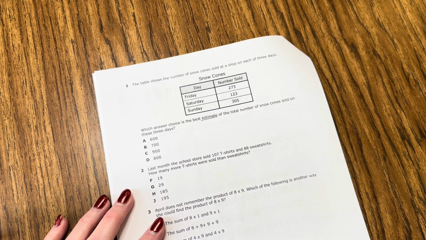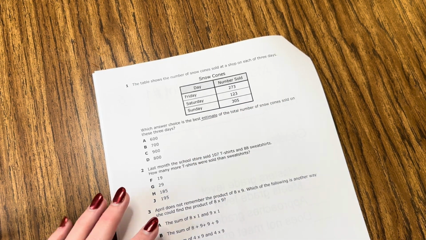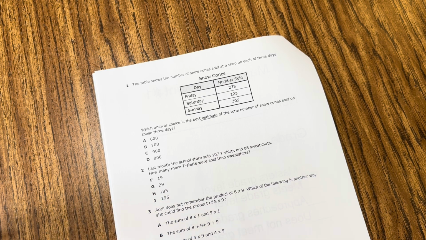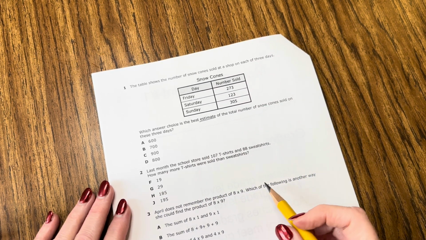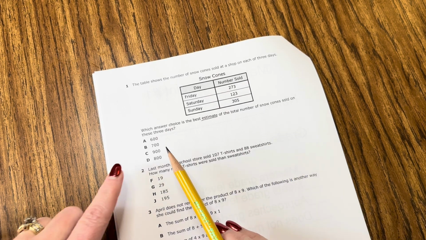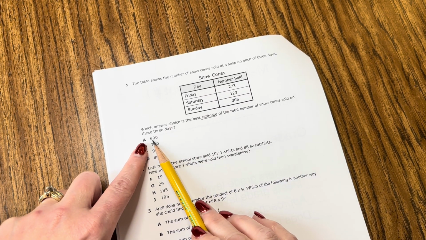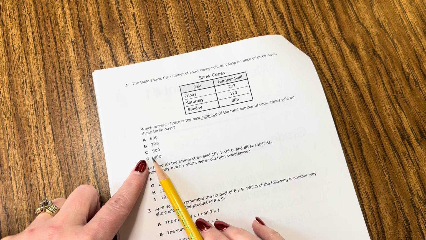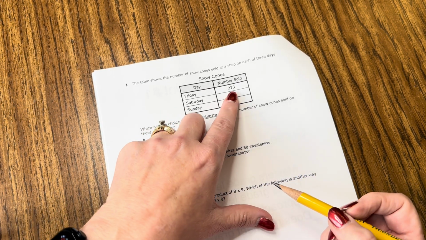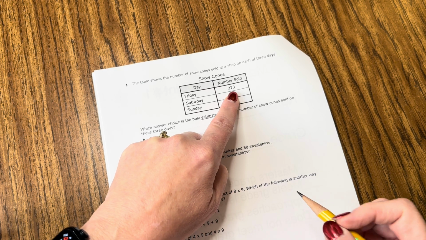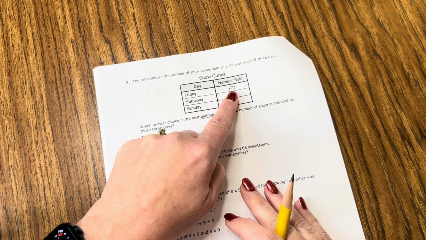And if you remember from our lesson on estimation, you have to round before you add. So let's go ahead and round these numbers. Our answers are all hundreds, so that tells me I'm going to round my numbers to the hundreds. So I'm going to round 273 to the nearest hundred.